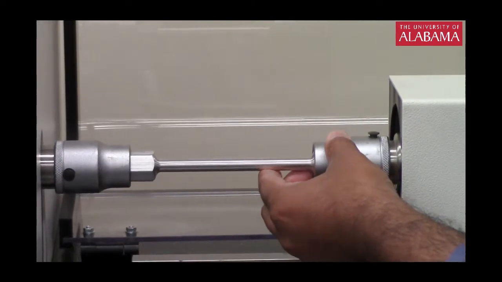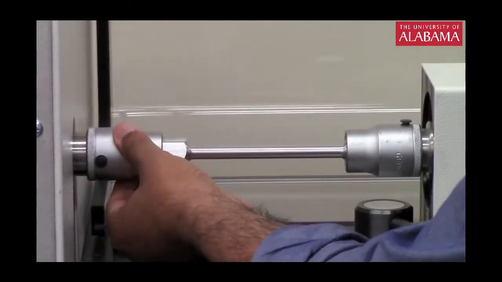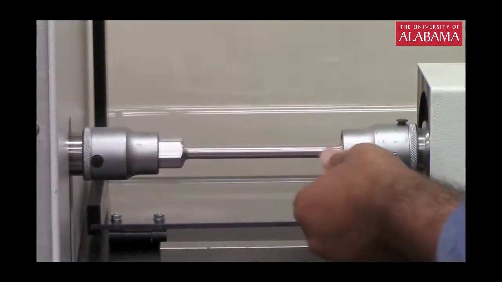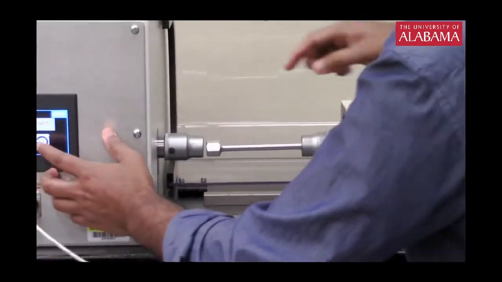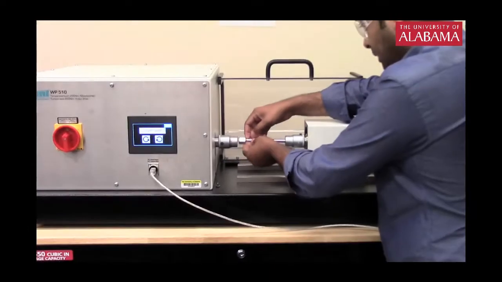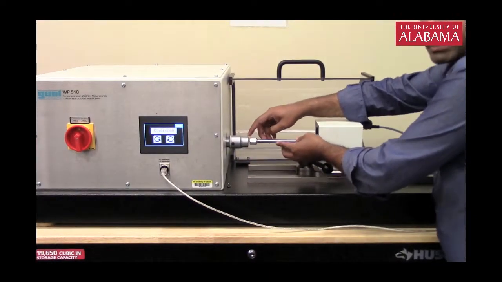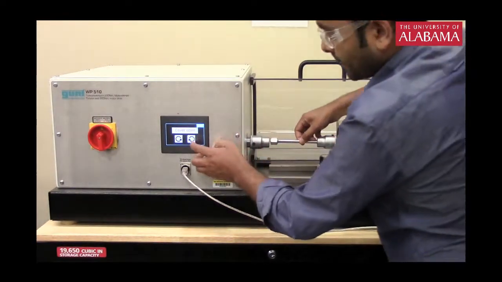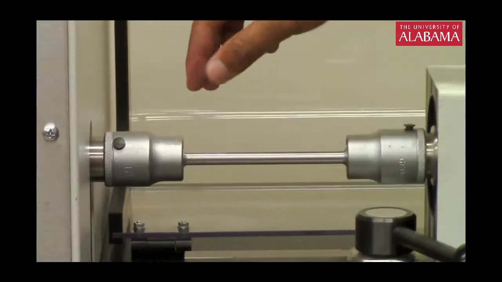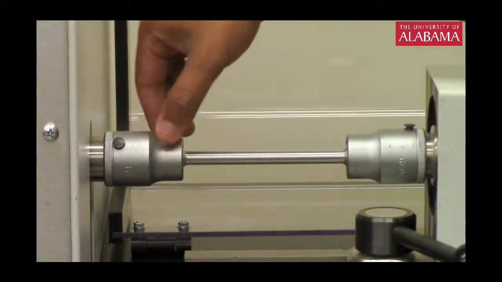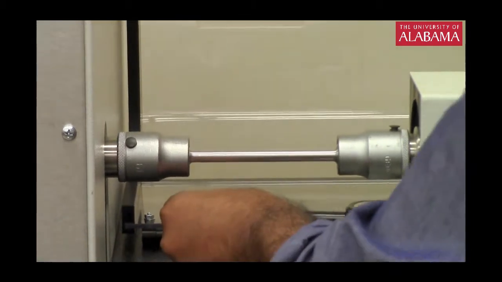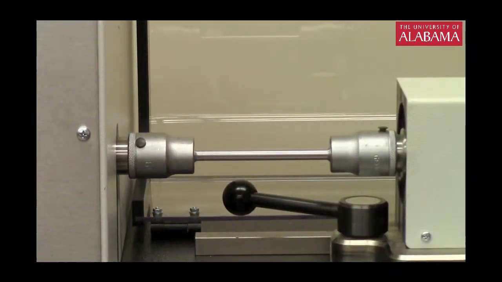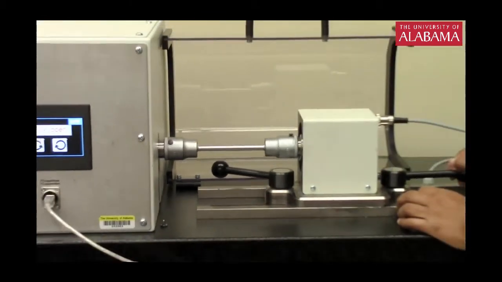Try to push it forward and try to fit it in the end that is moving. If this doesn't fit, we want to rotate and keep it in such a way so that these two match and it goes inside. Alright, so the sample is fixed in between the fixtures. Now we want to close this end. We are closing this.